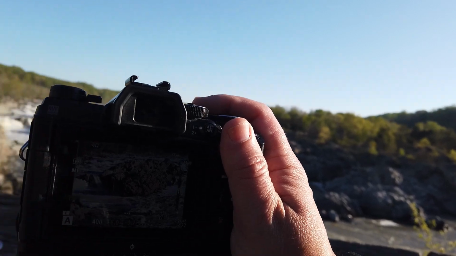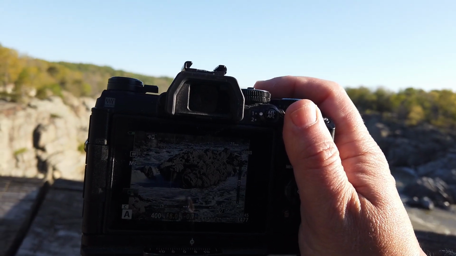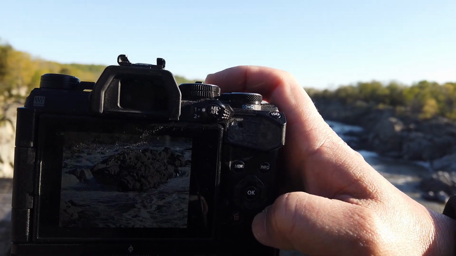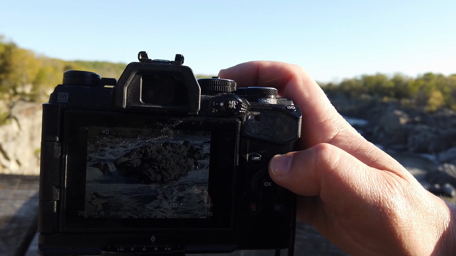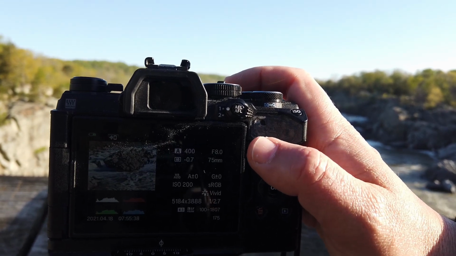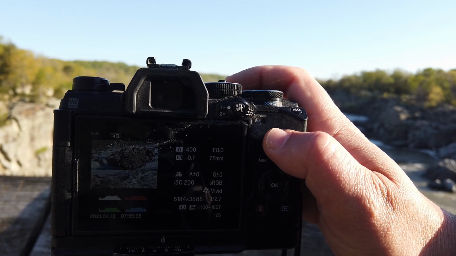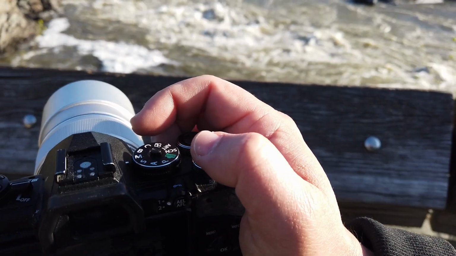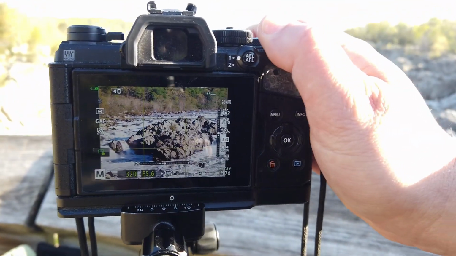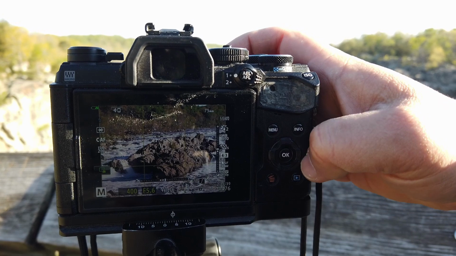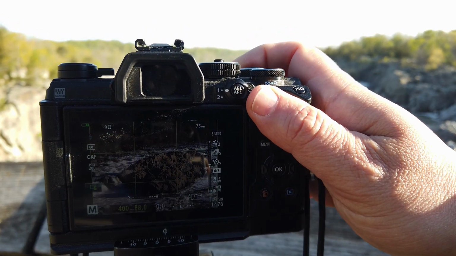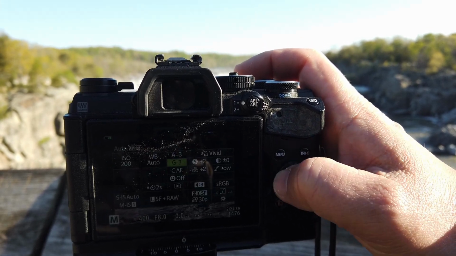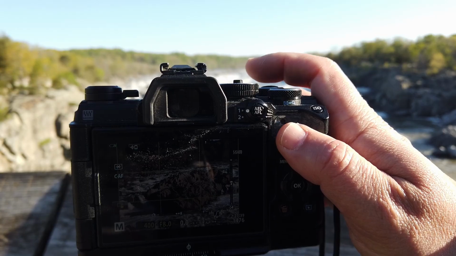So if I take a shot right here and I look at the settings, I can see I'm at 1/400th of a second, f8, ISO 200. So I'm just going to turn my camera to manual mode, and I'm going to set the same settings, 1/400th of a second, f8, and ISO 200. Make sure that's locked in. All right, we should be good.